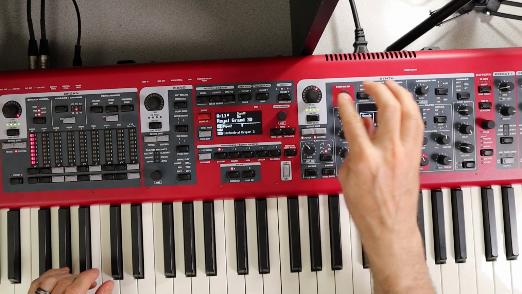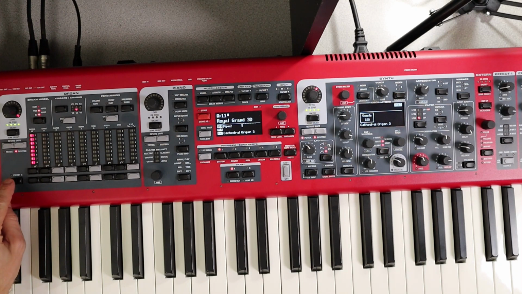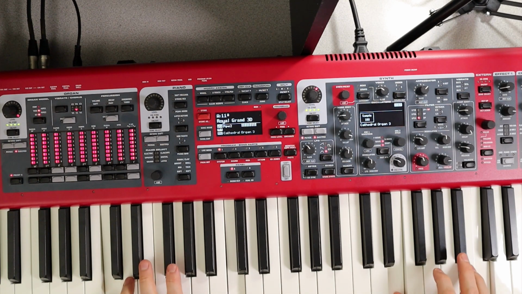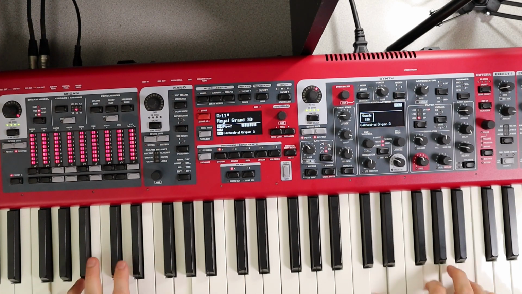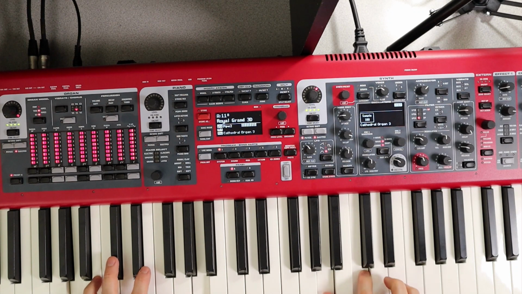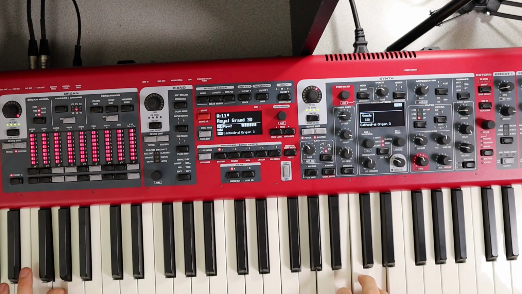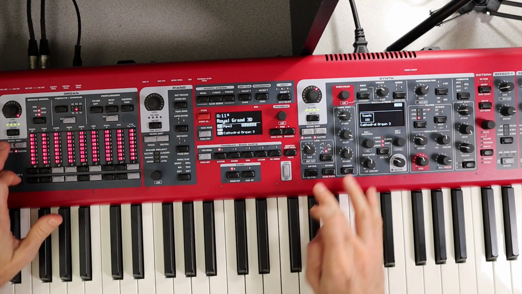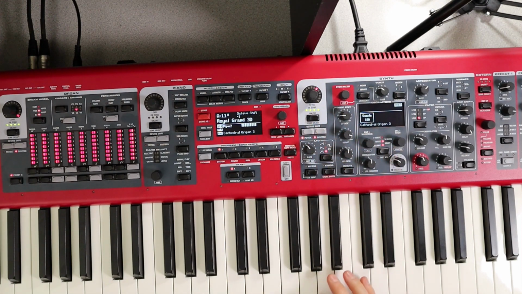Sustain pedal, synth engine on, preset 2 while not holding the sustain pedal. You can even lower the octaves on both of those and then just play that low C.